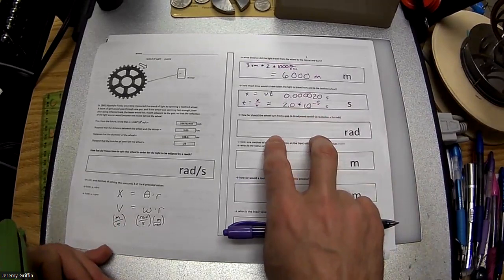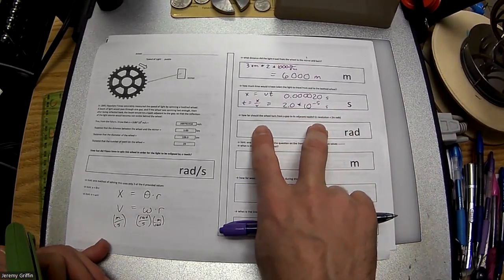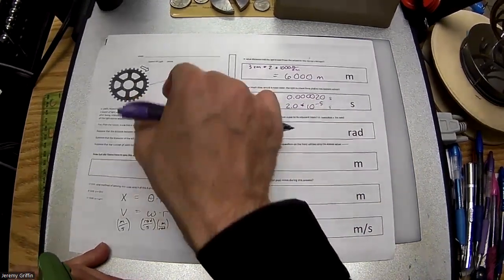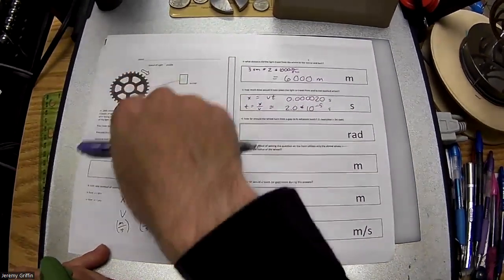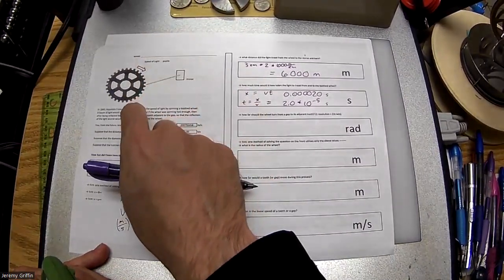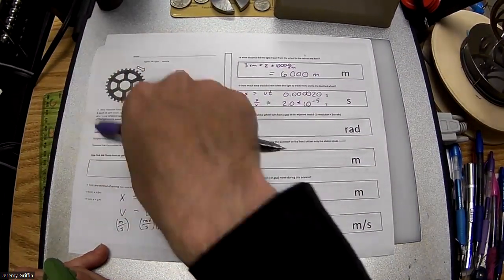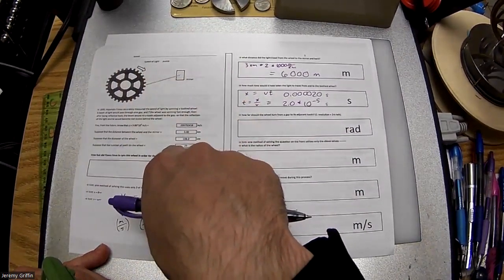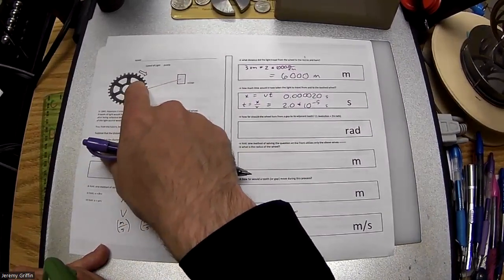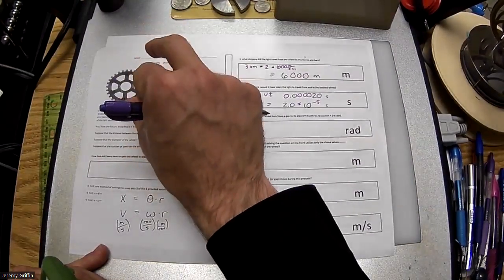How far would the wheel turn from a gap to an adjacent tooth? Here's where the number of teeth matters. If I have 29 teeth on my cogwheel, it needs to turn just a little bit, like 1/58 of an entire revolution. Why 58? Because 29 times 2 is 58. There are 29 teeth and 29 gaps, and a tooth needs to cover an adjacent gap. So this whole thing needs to turn just a little bit.